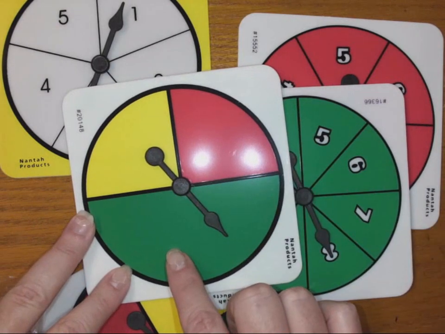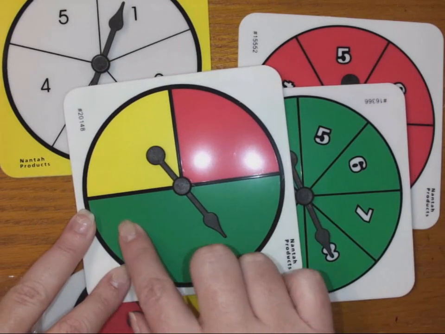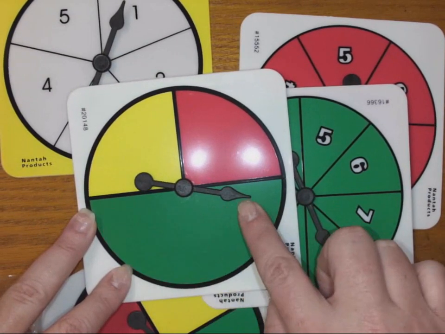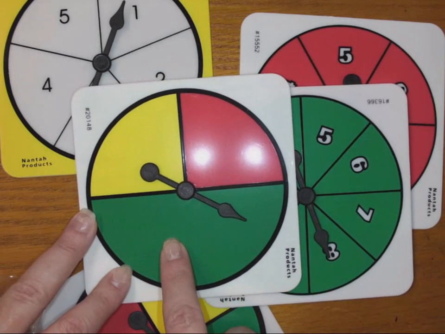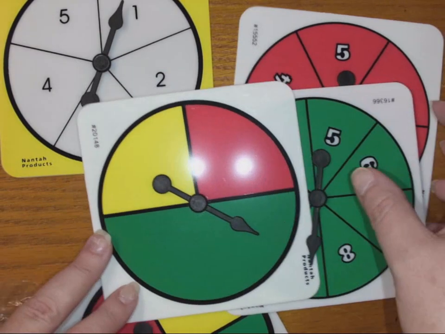The probability of green should be higher. How come? Because it's a bigger space, right? So it takes up half the circle. So the probability of green in this case is a half. These are each a fourth.